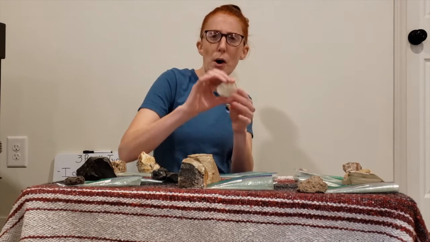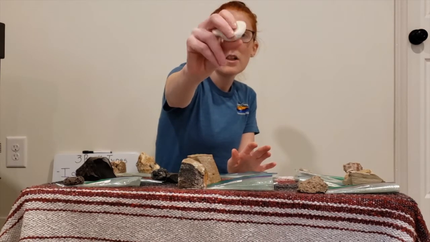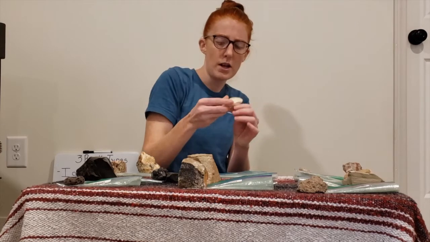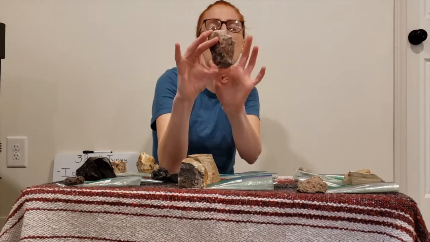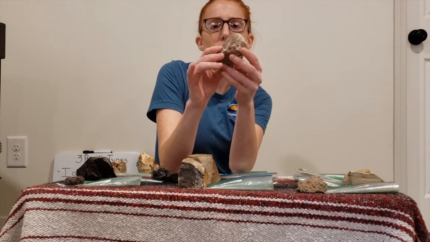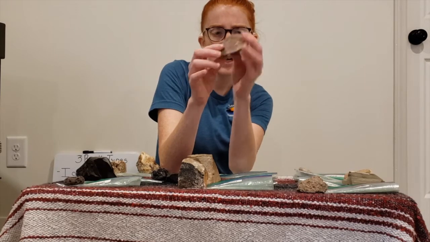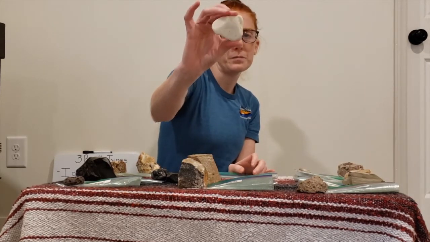So this is a chunk of marble. Marble is also used in homeware things like countertops and different things like that. So this is marble, and marble's parent rock is limestone. So when limestone is either under intense pressure or intense heat, it changes form into marble.